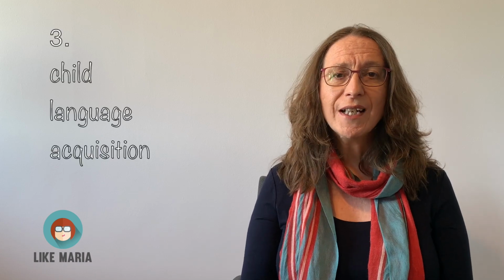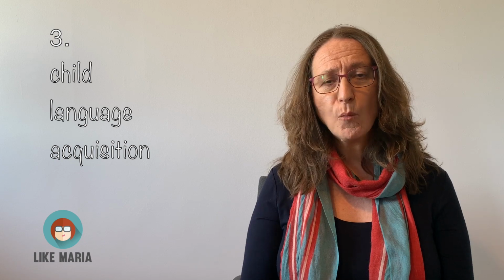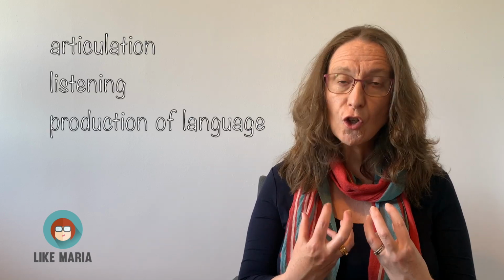The last component of many English language A-level courses is child language acquisition. And this is a section of the exam which deals with how children learn to speak and learn to write and read. And in this section, you really delve into the early days and months of language acquisition, looking at how sounds are first articulated in quite a biological way.